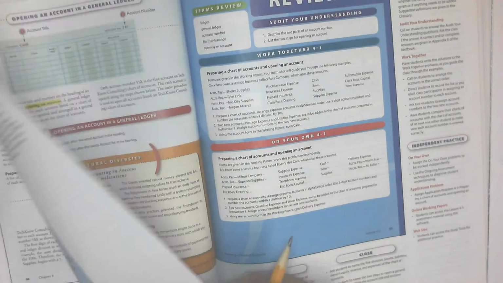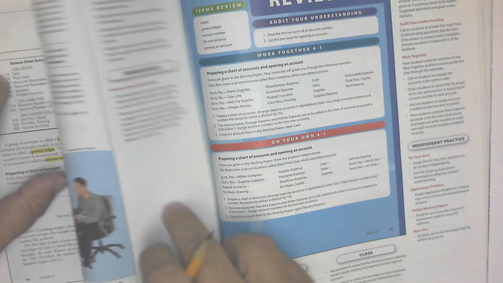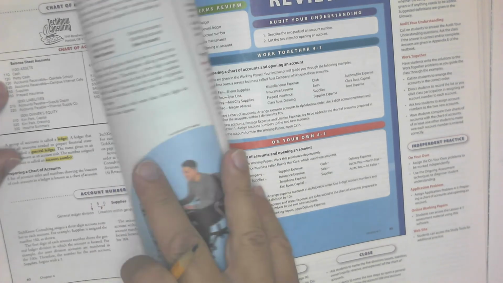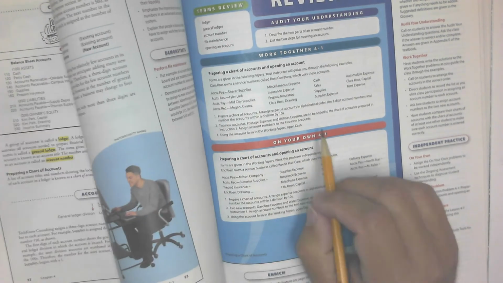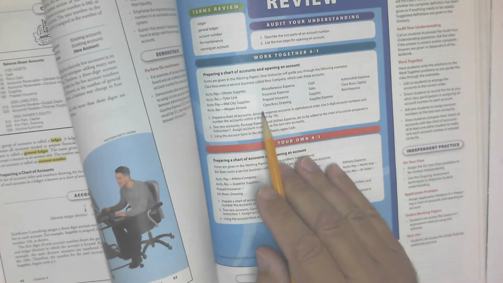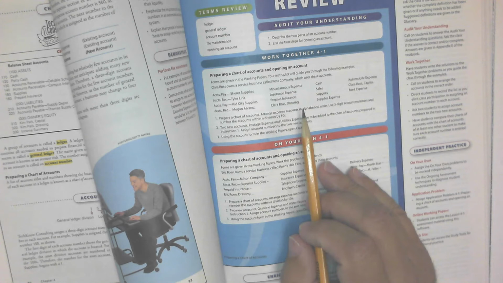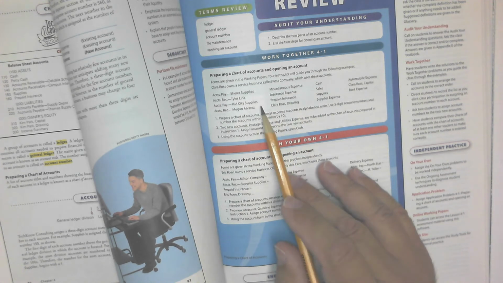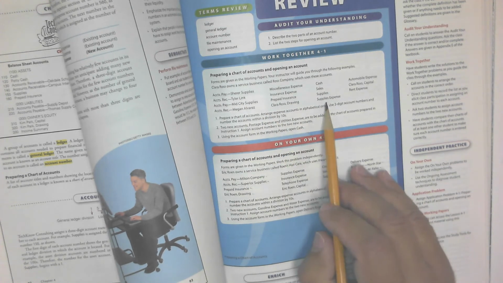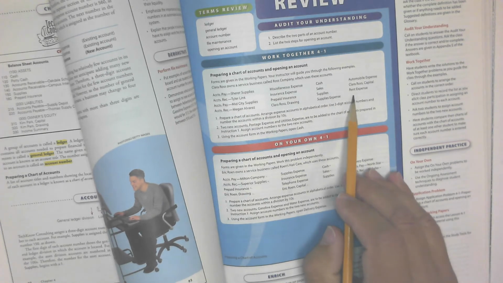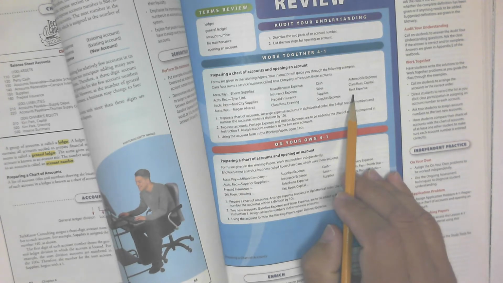So I'm going to go back to the list, because the next one it shows in the example is petty cash. So I'm going to look and see if there's a petty cash on here. So I don't see a petty cash, so I'll skip that one.